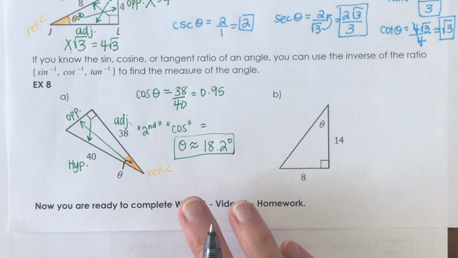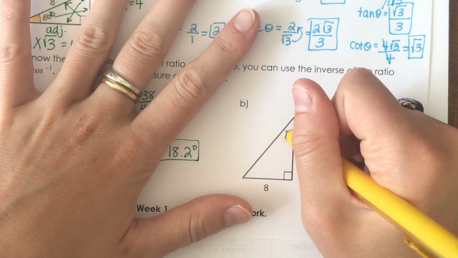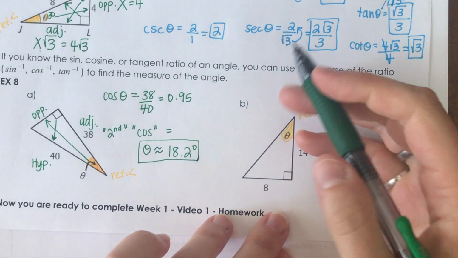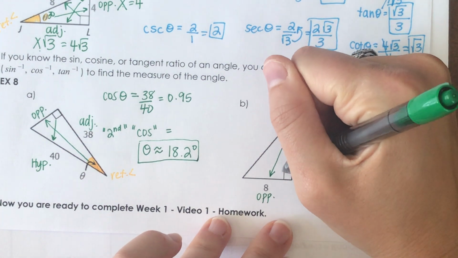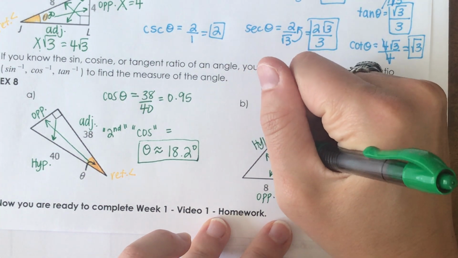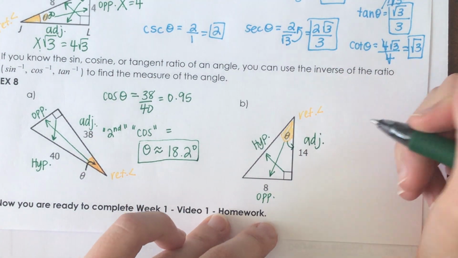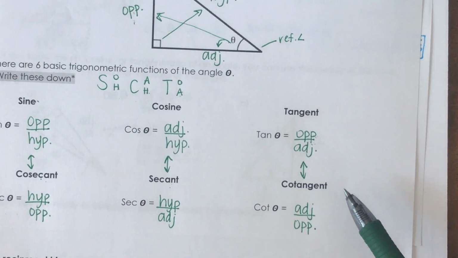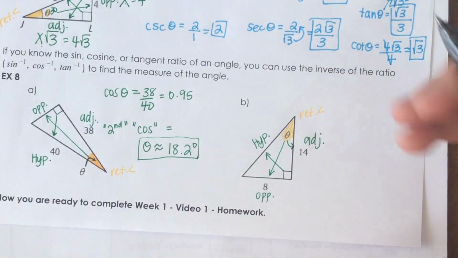Okay, let's try it with one more. All right, so here's my theta up top. This is my reference angle. Across from the theta is opposite. Across from the 90 is hypotenuse. Next to the reference is adjacent. So I'm given the adjacent and the opposite. So I come back over here, I say which one is adjacent and opposite? Oh, that would be the tangent. So I'm going to use tangent.